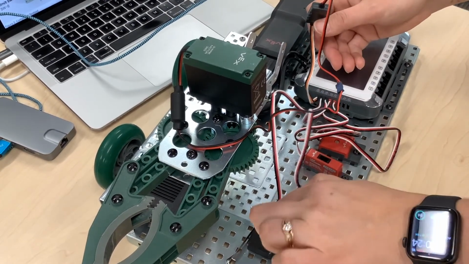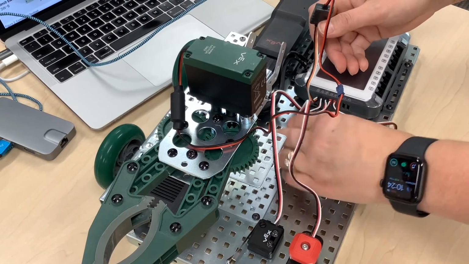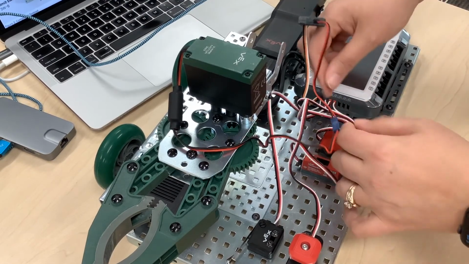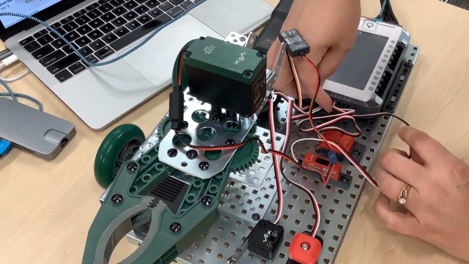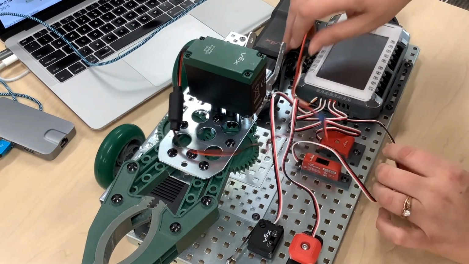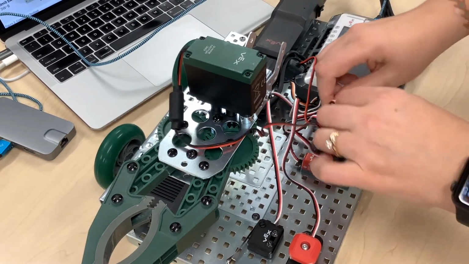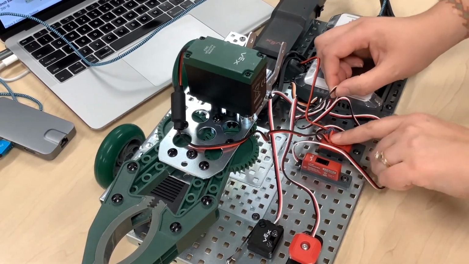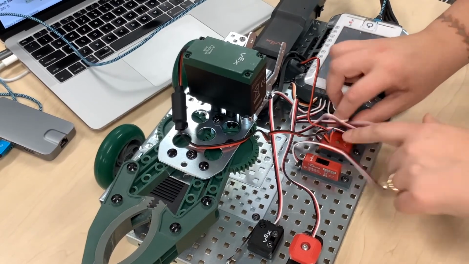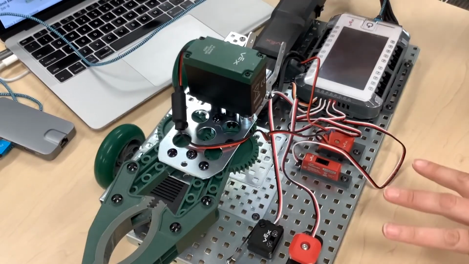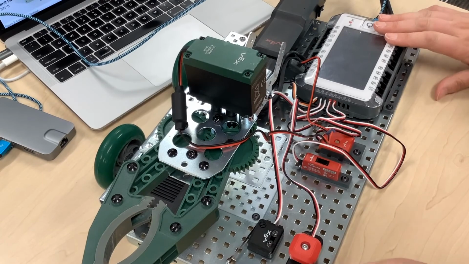So I've got my bumper switch, my limit switch. This is my line tracker, and it is currently in, looks like D. Line tracker's in D, and then I have a light sensor, which is in E. So all my stuff is hooked up, my battery's plugged in, and I am all ready to go.